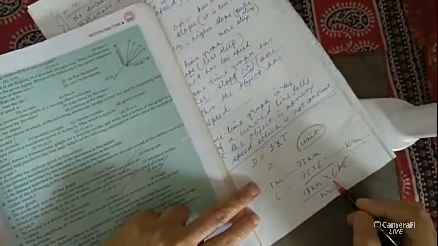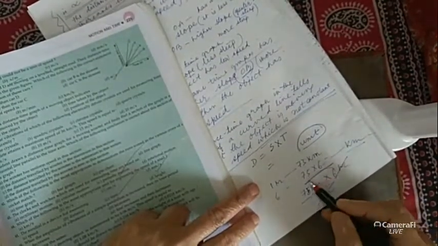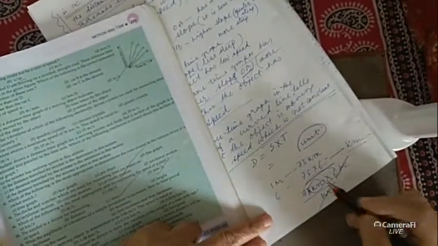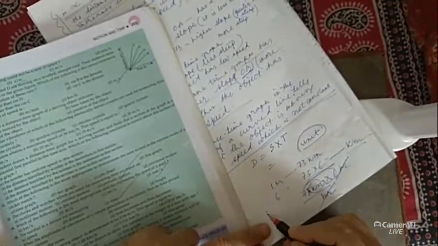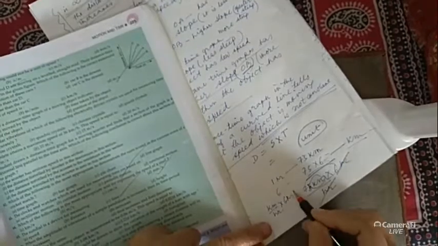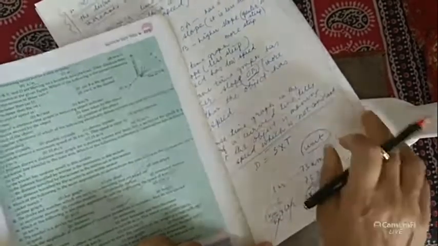A car, you see how many kilometers? 75 kilometer. Speed means per hour given, and into 6 hour. So you see 6 hour and hour will be cancelled. 6 into 75, whatever the answer, it will be in kilometer. Per hour means kilometer by hour, and in 6 hour, hour will be cancelled and the answer will be in kilometer.